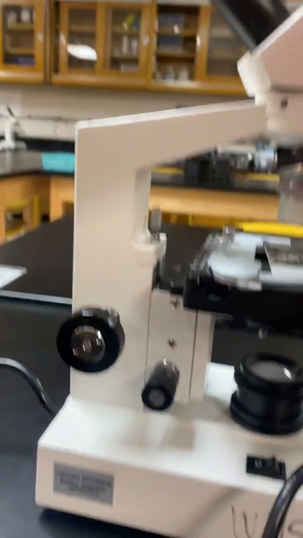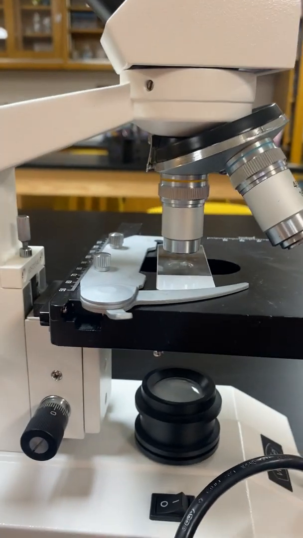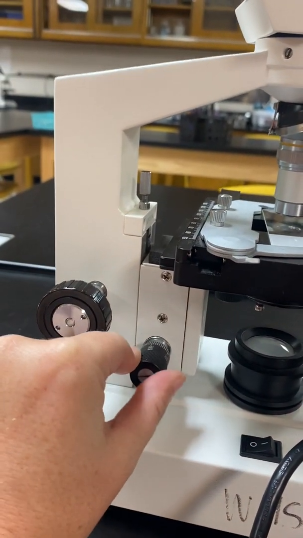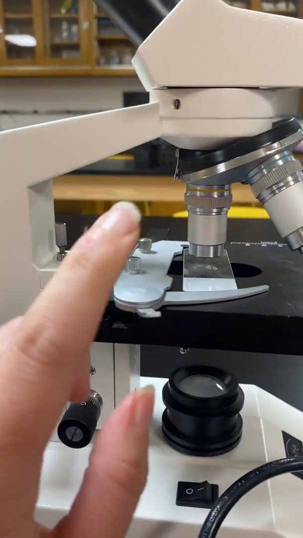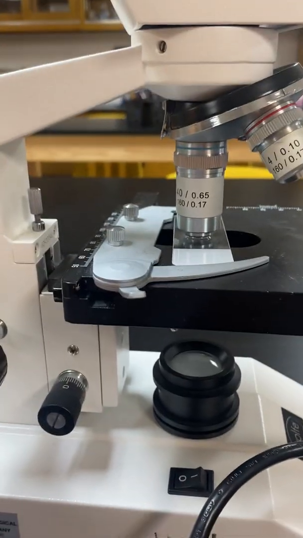because once I move to medium power now, I'm only going to use a fine adjustment knob to get it in focus. Okay, once I use this and now it's in focus, I can now go to high power. But look what happened.